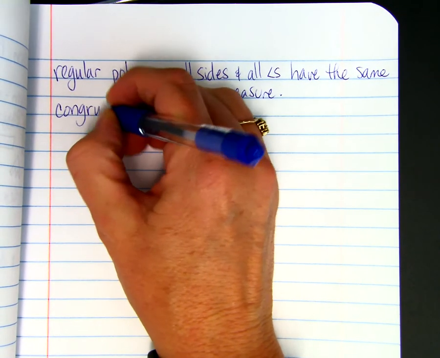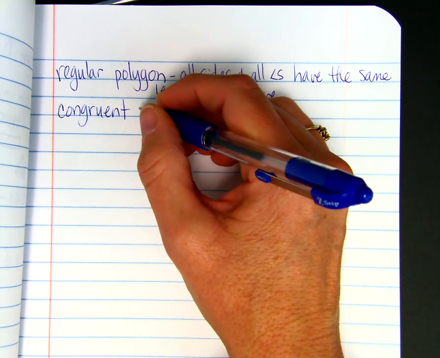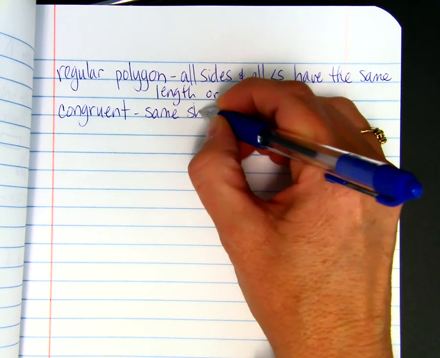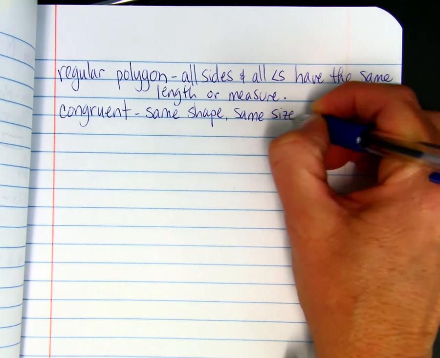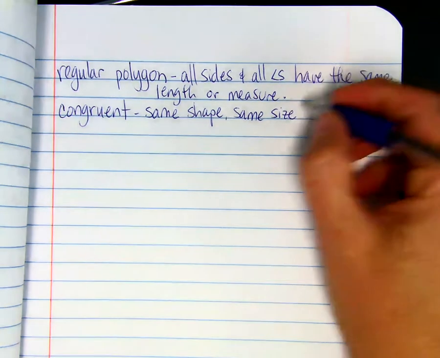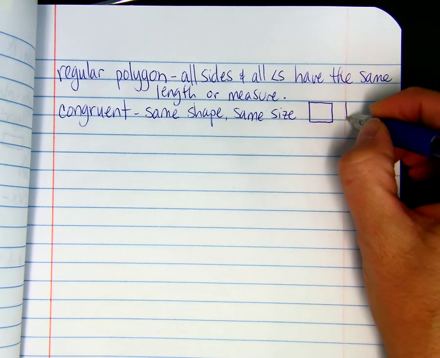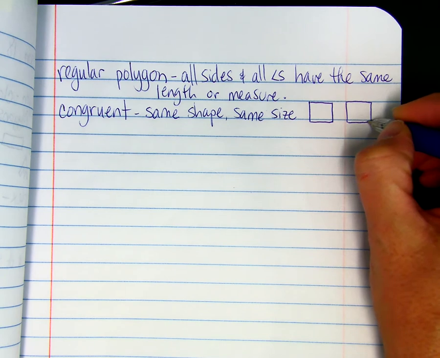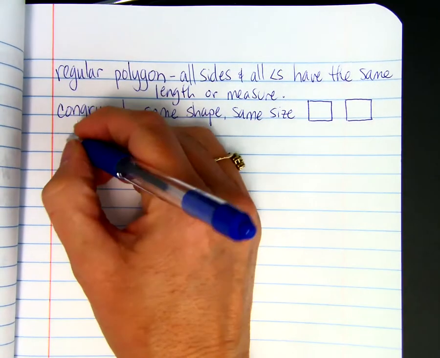Congruent shapes have the exact same shape and same size. It's like a copy. They would be considered congruent. So if I'm going to try to draw two congruent quadrilaterals. There you go. Those would be considered congruent.